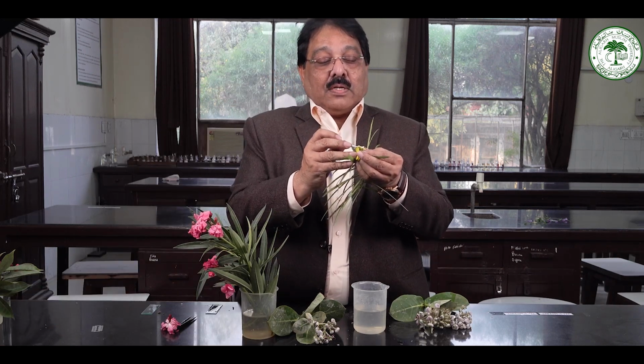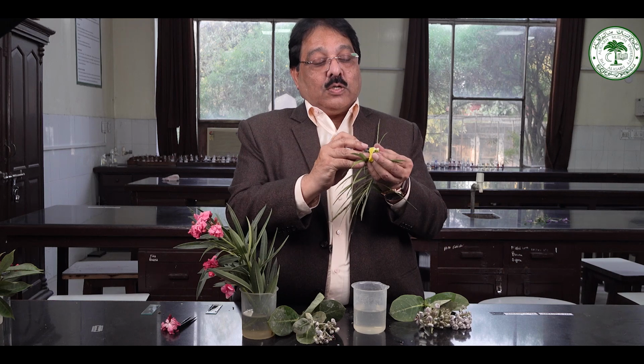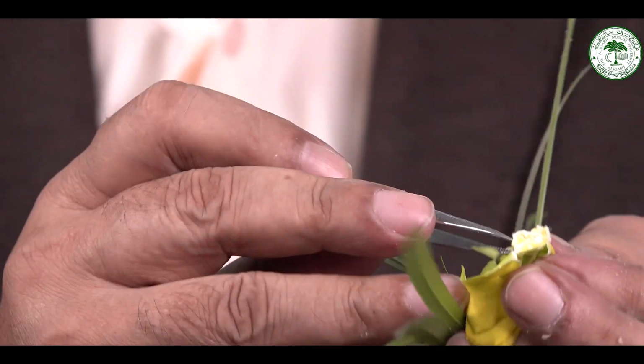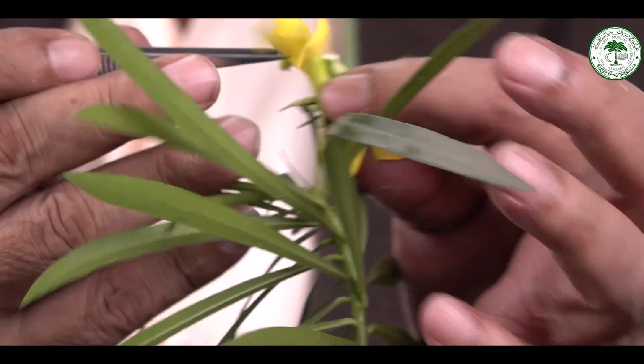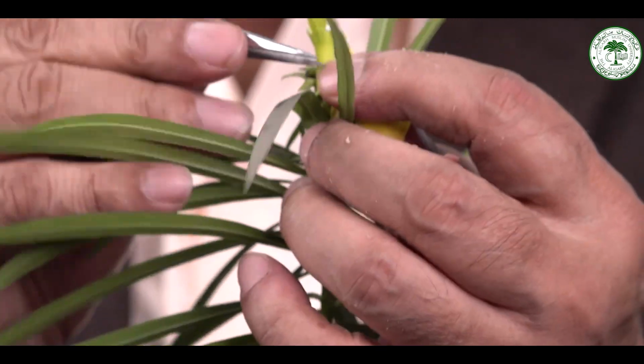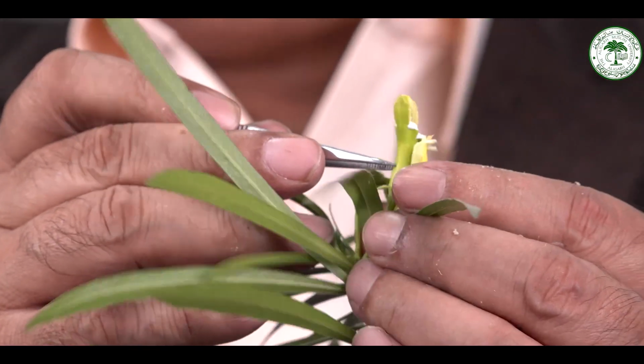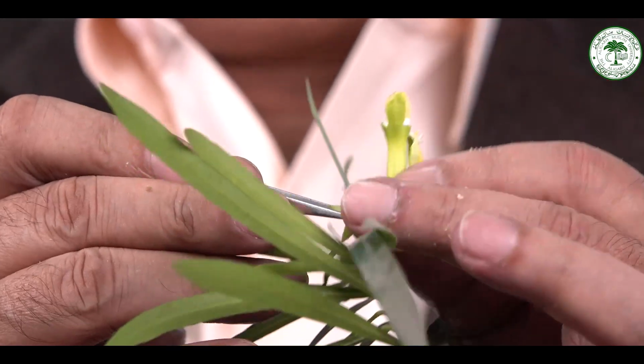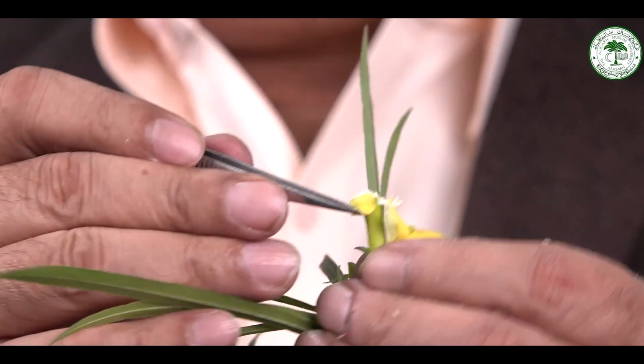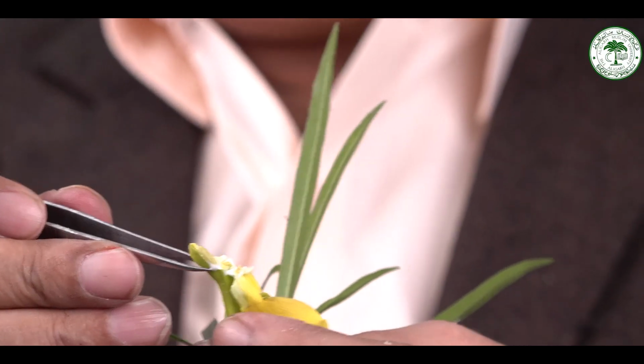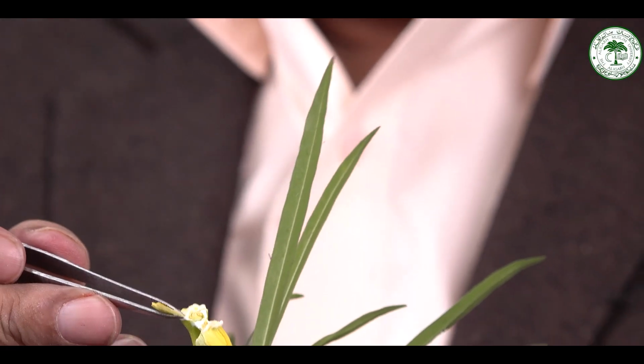Yes, I was talking about the corolla tube. Here is the long corolla tube. I said that if any additional structure is present at the throat of the corolla tube, it will be called the corona.